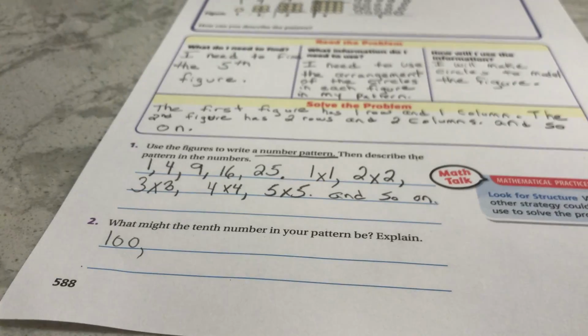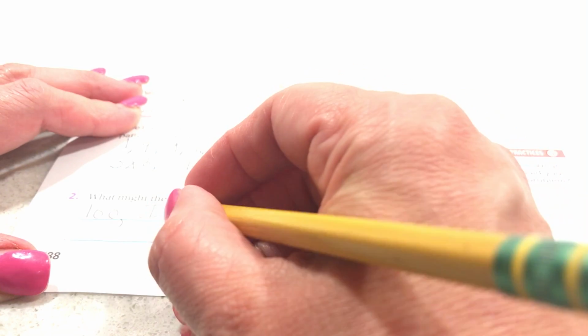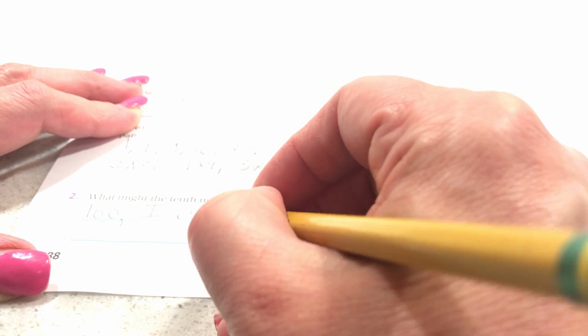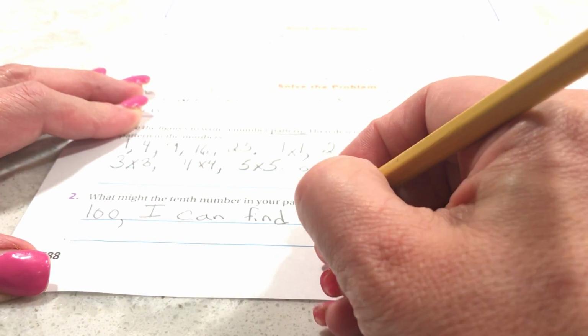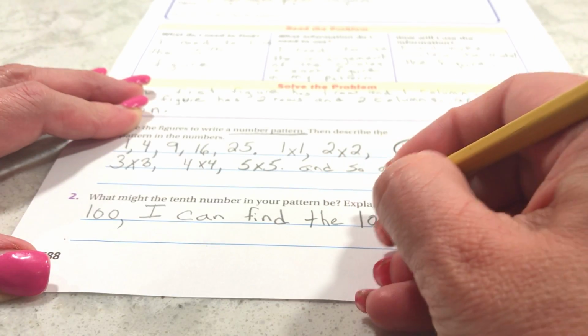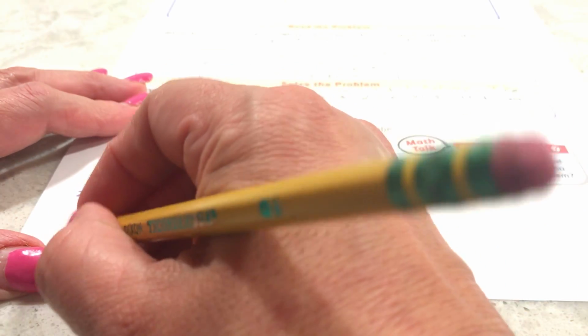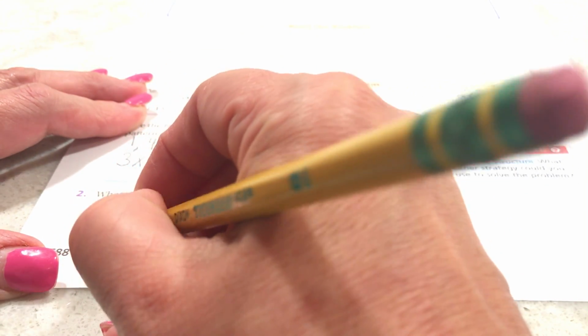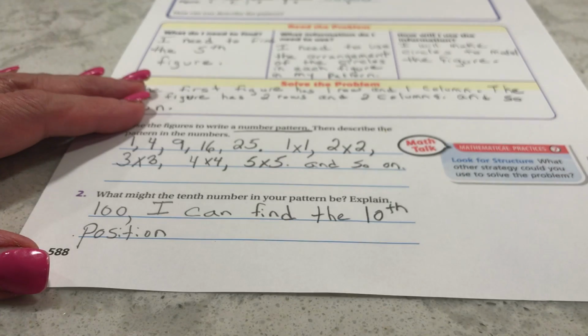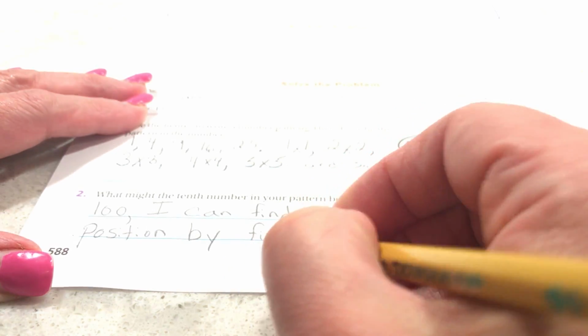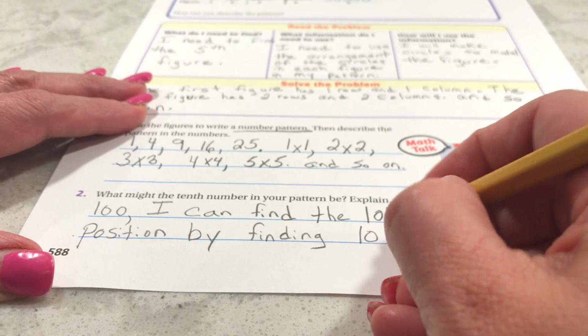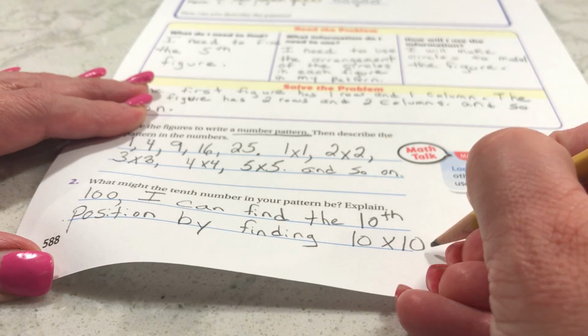We had to explain this, so I can find the 10th position by finding 10 times 10, period. That's it.